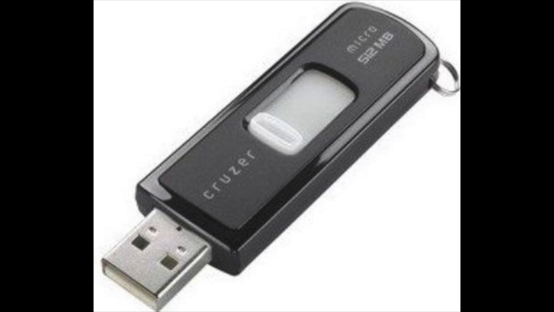And now the last piece that we're going to talk about is the USB flash drive. These serve as a memory unit that is just a portable storage device, and they come in different capacities and come in handy when you need your work to move with you.